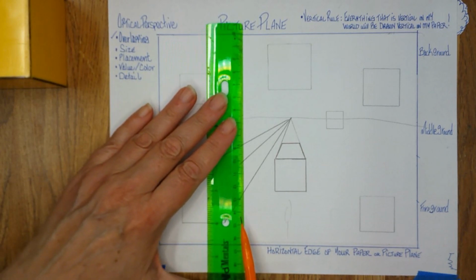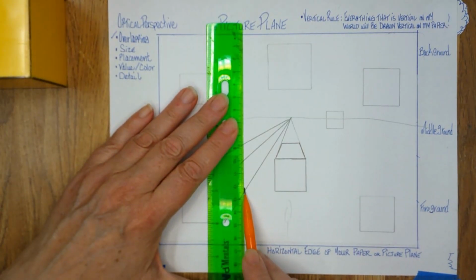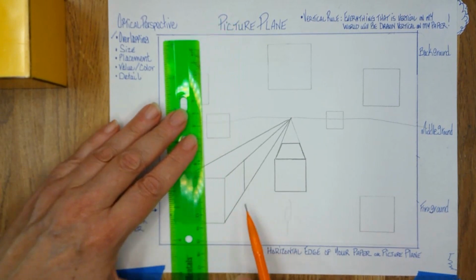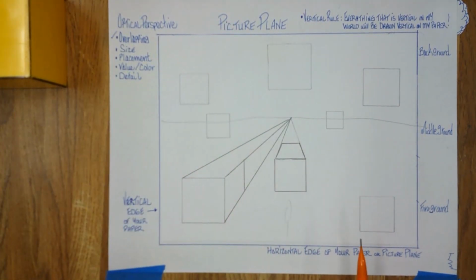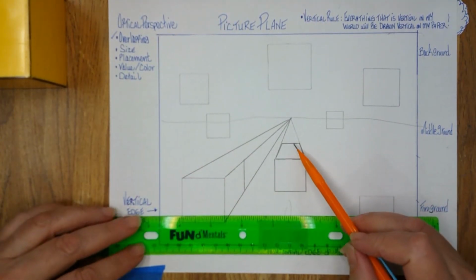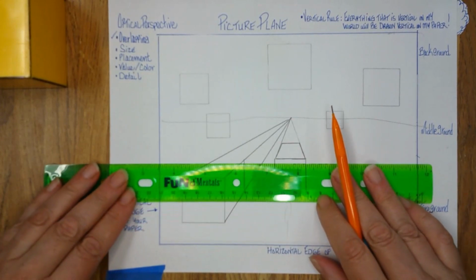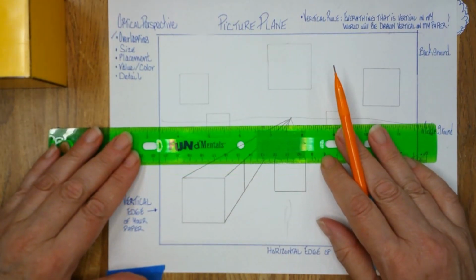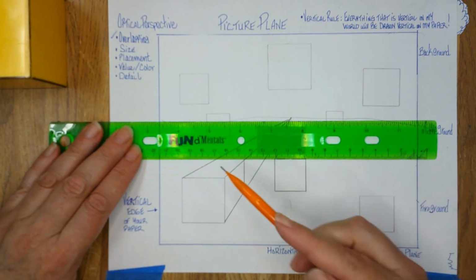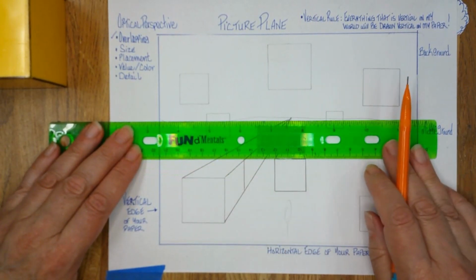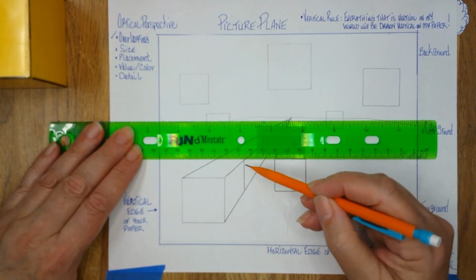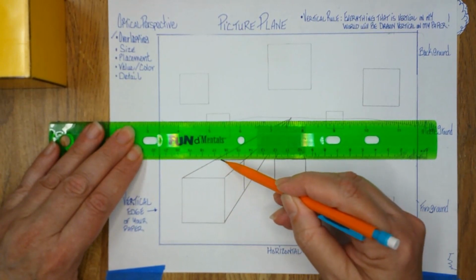Slide it back until you're happy with how deep you want the box to be. Give yourself a nice vertical line. And then once again, just like this one where it's parallel to the front edge of that box, we're going to slide our ruler back until it's parallel and horizontal to this front edge and draw our line.